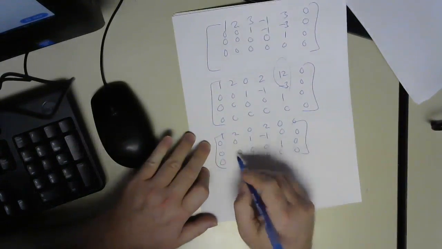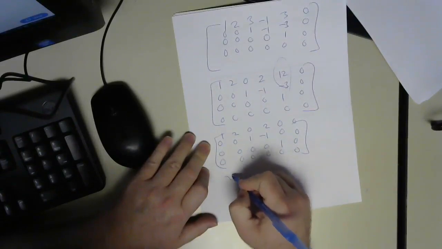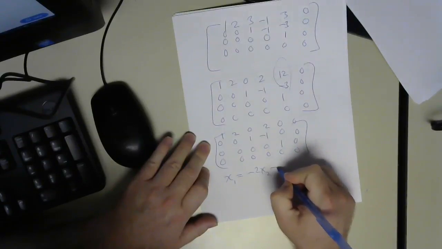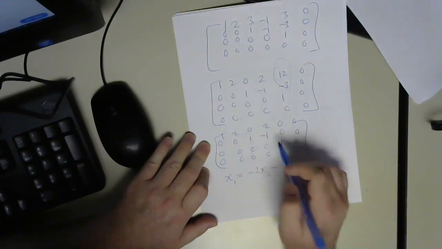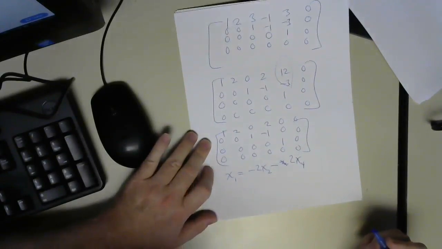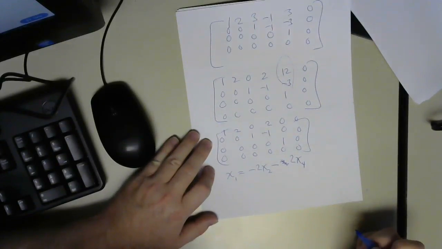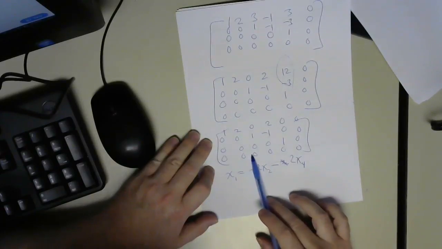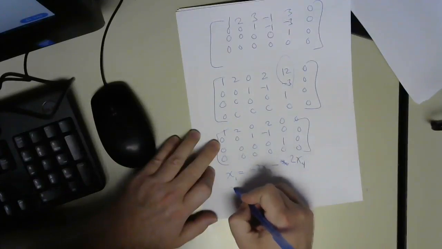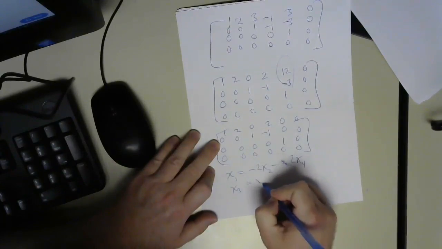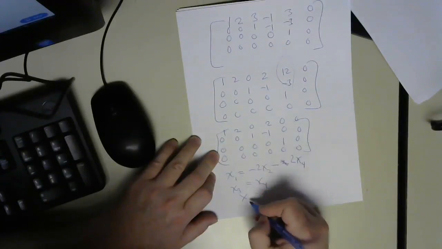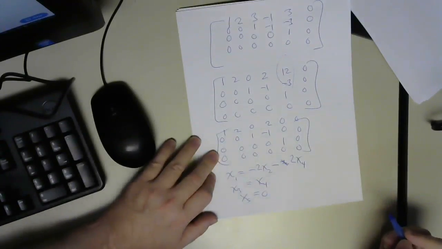But let's see, this first equation, if I solve for x1, that's what I get. Looks like the two free variables are x2 and x4. Okay, this equation would be x3 equals x4. This one just says 1, 2, 3, 4, 5. x5 is equal to 0. All right.